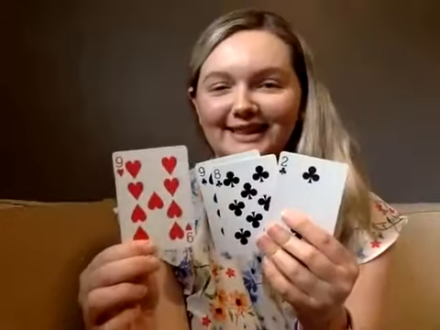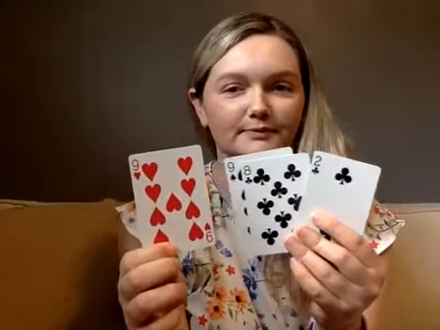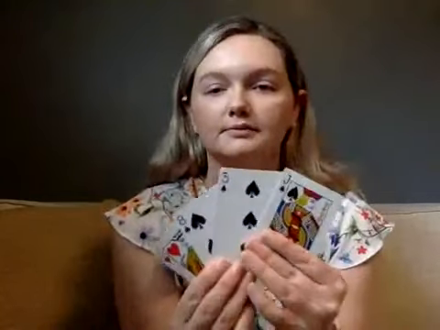Okay, we were missing the 9. So here are 4 more cards.